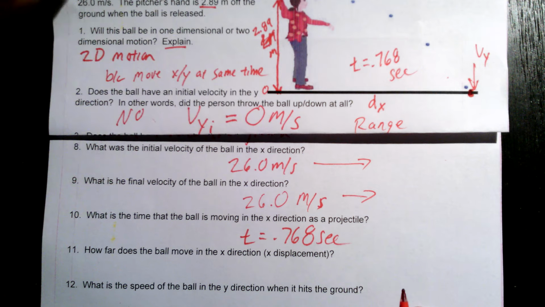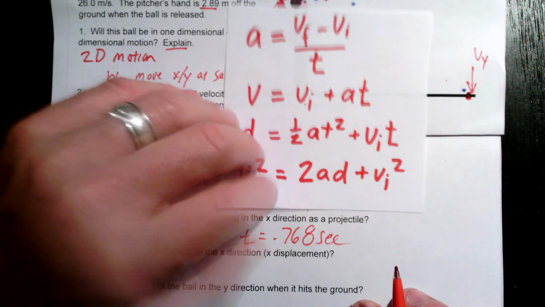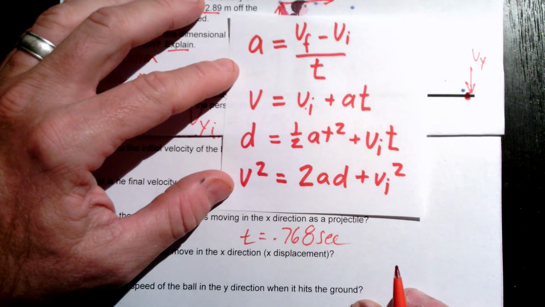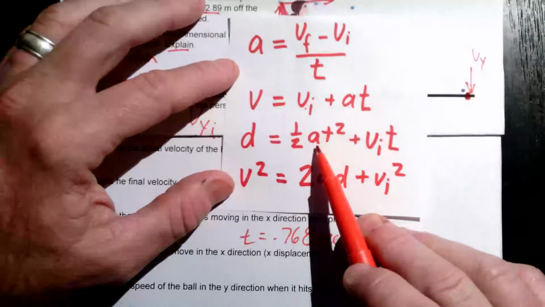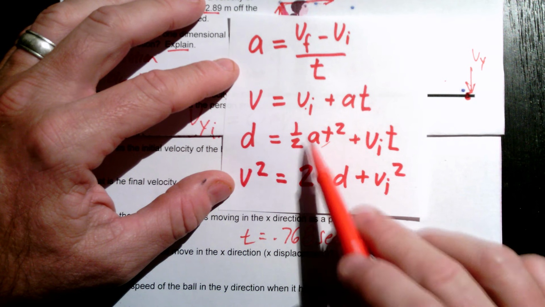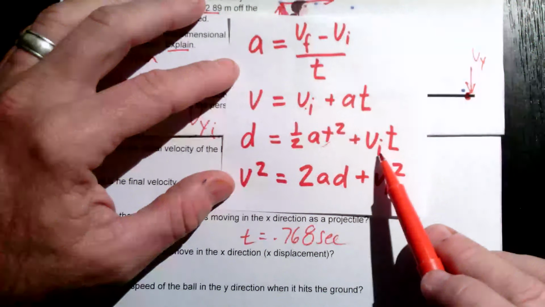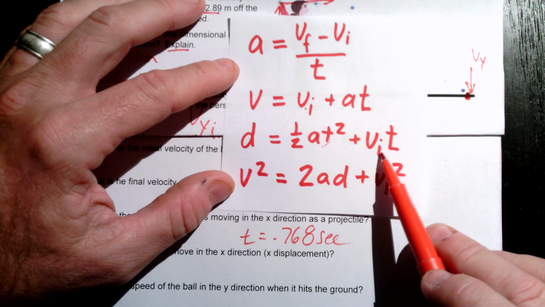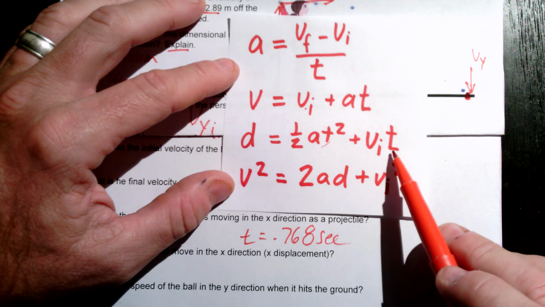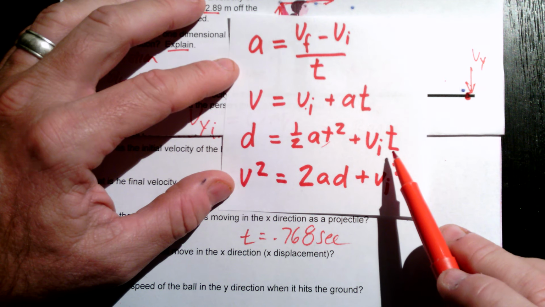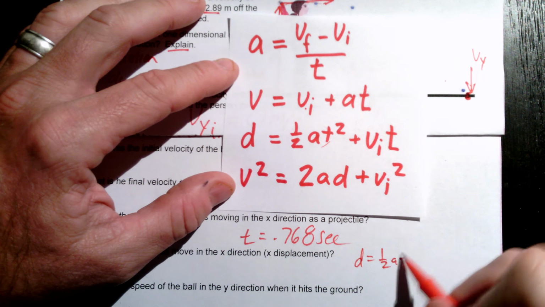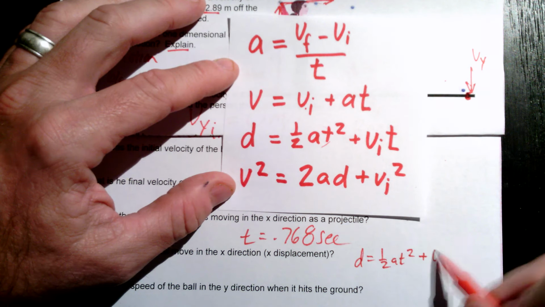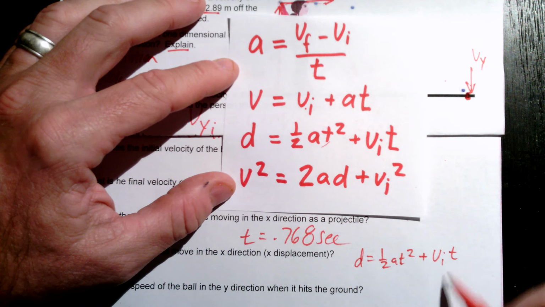Well, this is going to be a pretty easy kinematic equation. I want a distance. Do I know the acceleration of the ball in x? Yeah, 0. That'll be convenient because that part right there will cancel out. Do I know the initial velocity of the ball in the x? Yeah, it's 26. Do I know the time it's moving in the x? Yeah, it's 0.768 seconds. So we got d equals v0 t plus 1/2 a t squared. I might even write x there. Let me keep them straight.